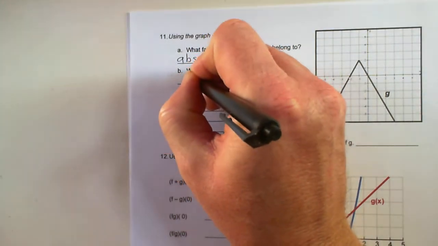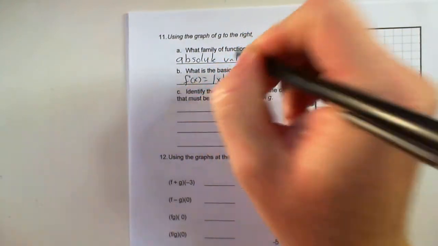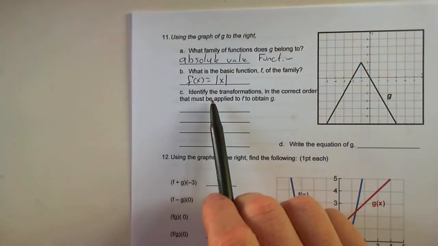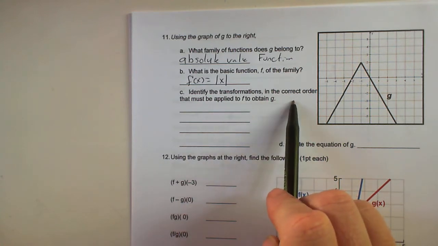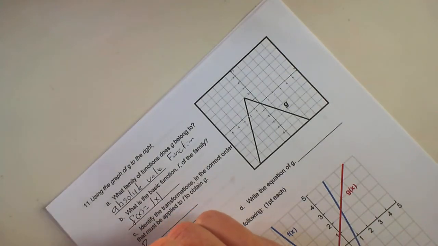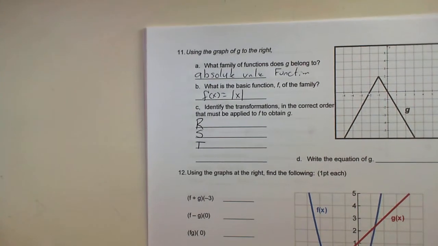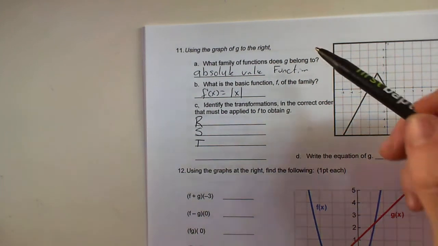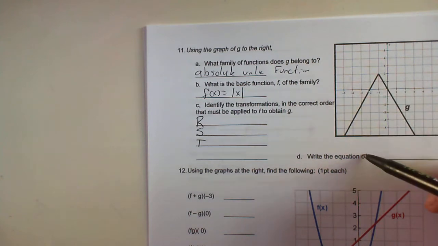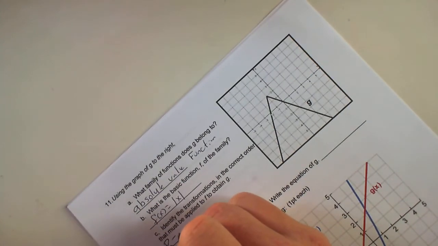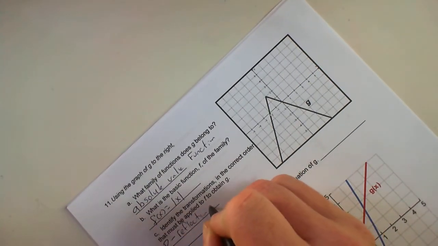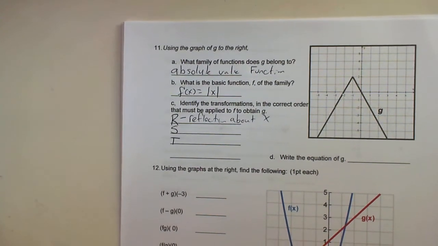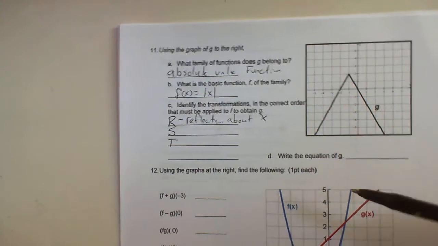The basic function here is going to be f of x equals the absolute value of x. Identify the transformations in the correct order. R, S, T. We do reflections, then we do shrinks and stretches, then we do translations. So this thing is reflected, right? Because it's coming down, so that's going to be a reflection about x. You could also call that a vertical reflection, because we reflected about the x-axis.